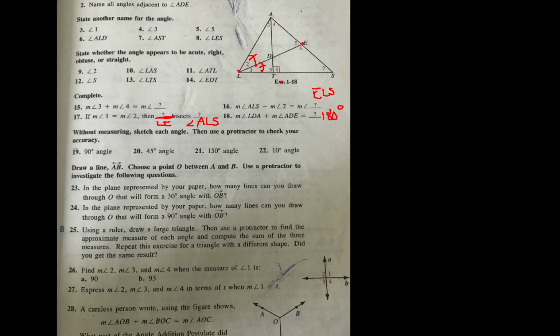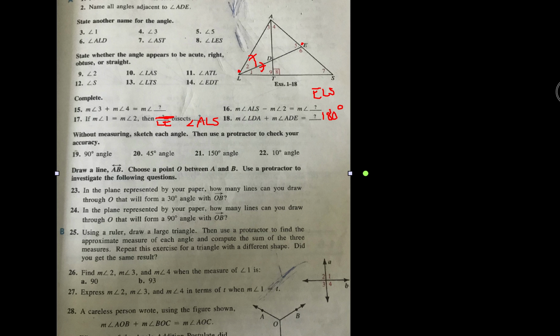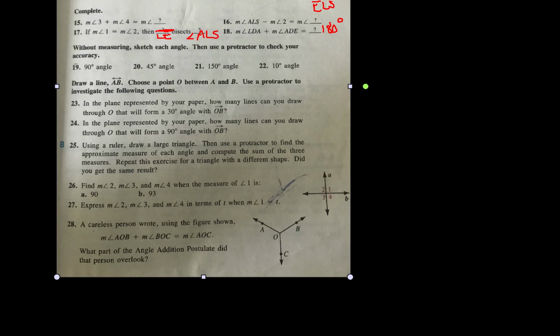Okay, the next one is, we're jumping down, not too far, 23. I can pull this up a little bit. Whoops, no I can't. Forget that, because I have writing on the board. Okay, but I can scroll down. Okay, so number 23 says, in the plane represented by your paper, how many lines can you draw through O that will form a 30-degree angle with OB?